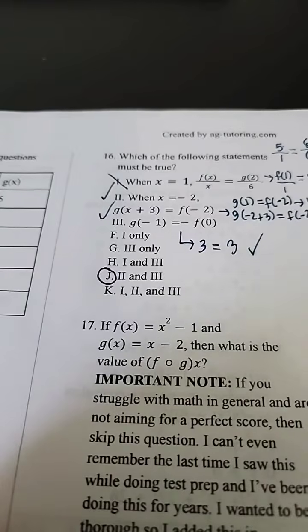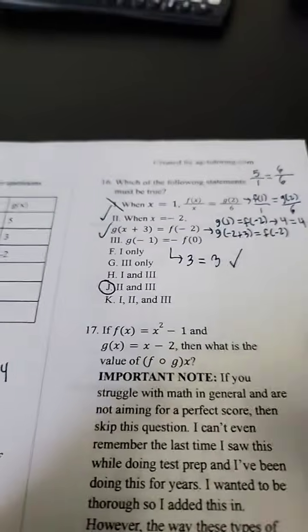Okay, let me just block someone real quick. Okay, there we go. Let's keep going.